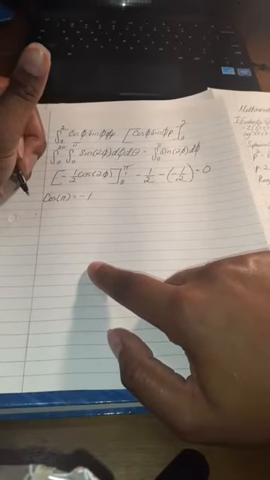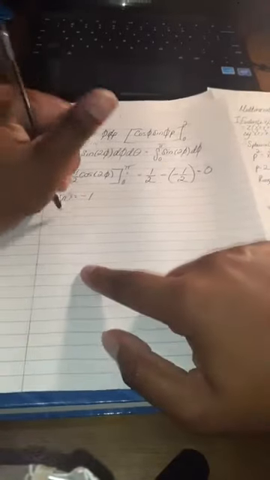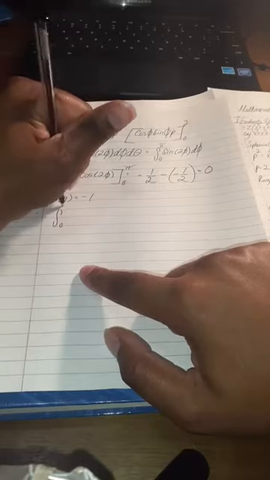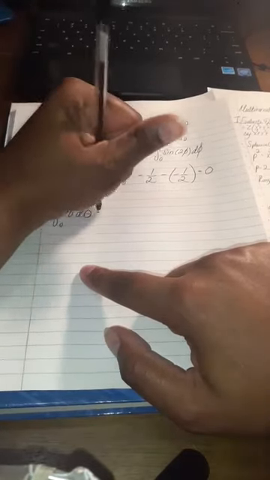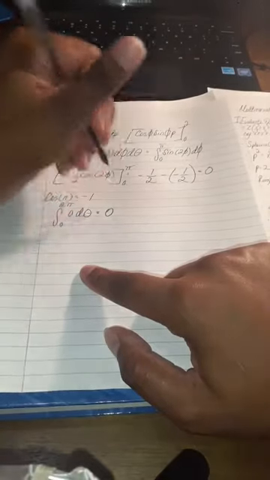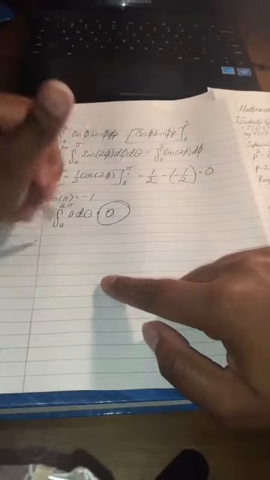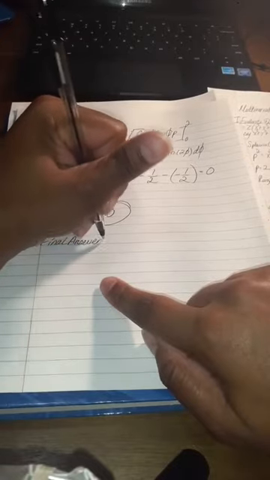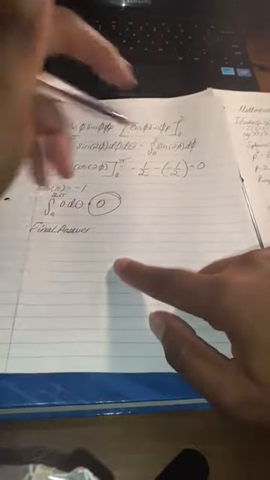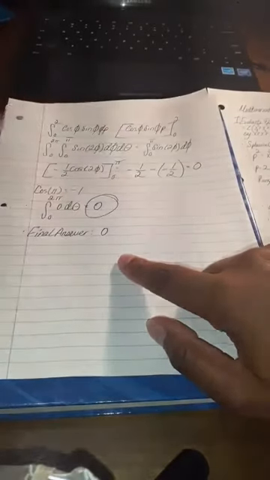Okay, all right, so now we're just left to integrate from 0 to 2 pi, and we're just integrating a constant with respect to theta, and obviously that is just simply 0. And that's your final answer. Your final answer is going to simply be 0.